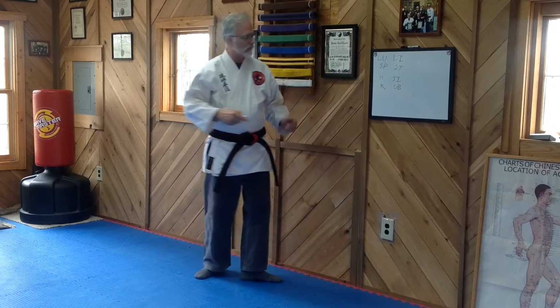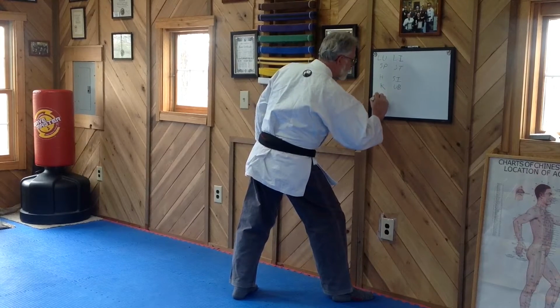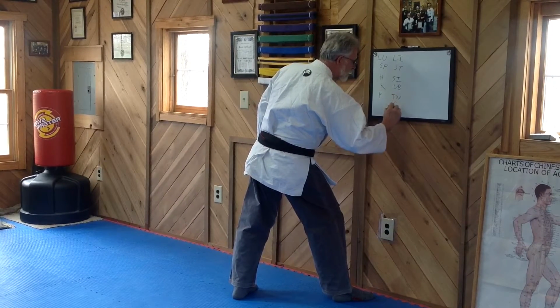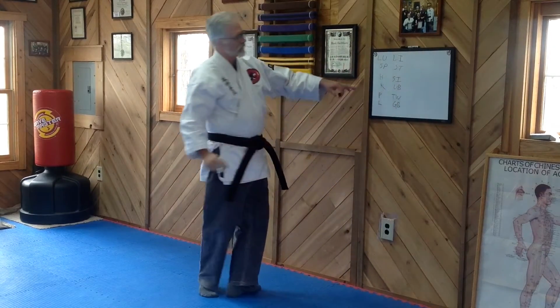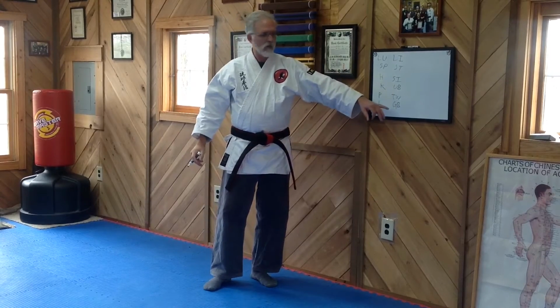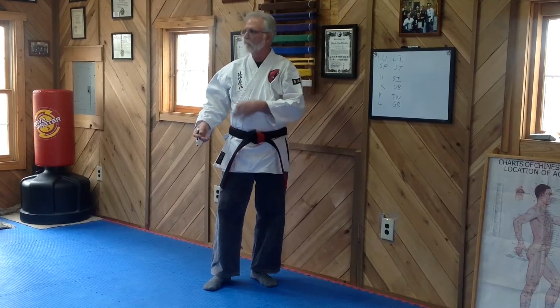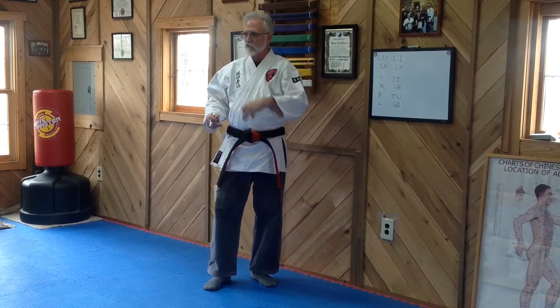So the third circuit is pericardium, triple warmer, gallbladder, and liver. And it does the same thing again from the chest to the hand, hand to the head, head to the foot, foot to the chest. So we have the 3 circuits of the energy as it goes through the body throughout the day.